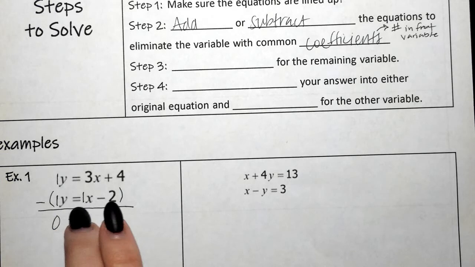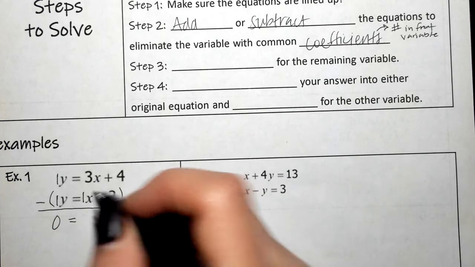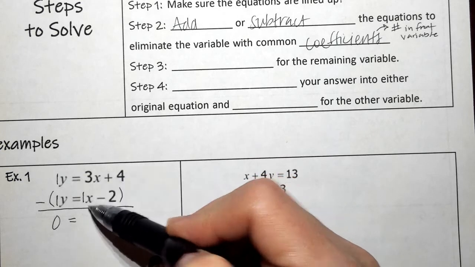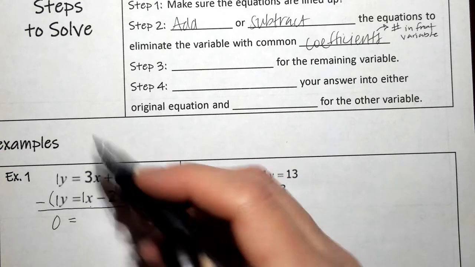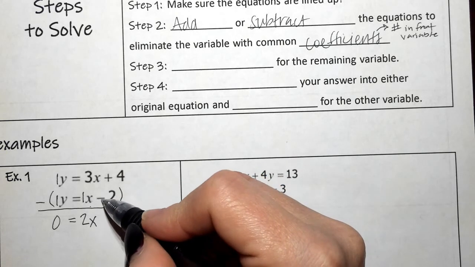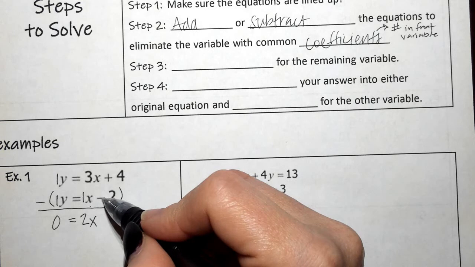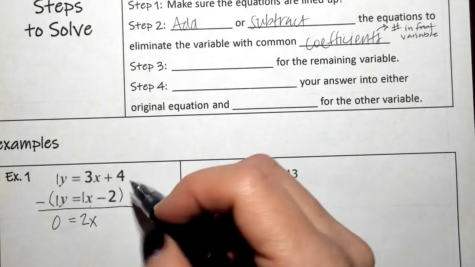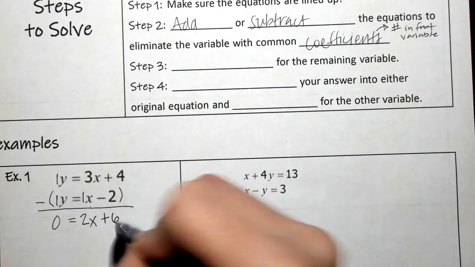So I'm also going to be making this x a negative 1x. So whenever I subtract these, this will be 3x minus 1x, so 2x. This is a minus sign, so this out here makes us a plus sign, so we've got 4 plus 2 is plus 6.